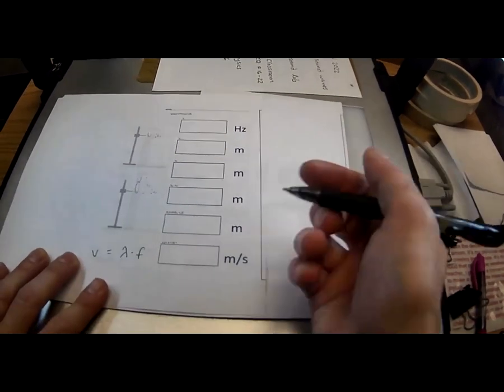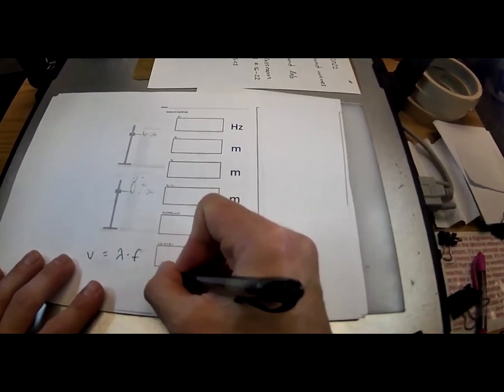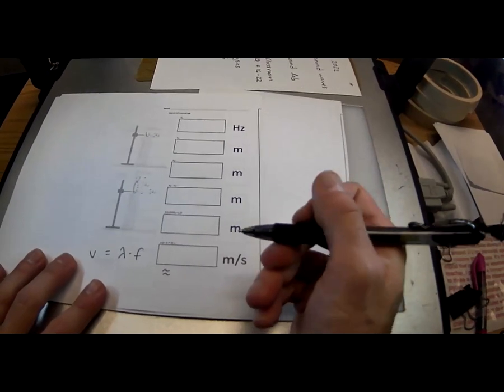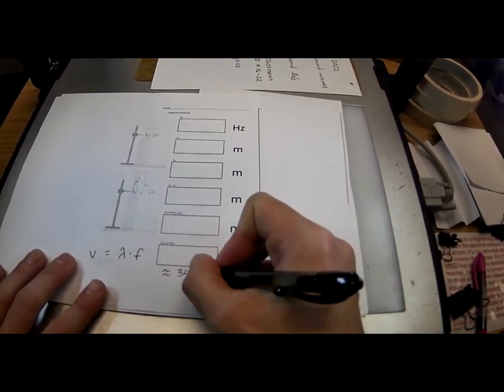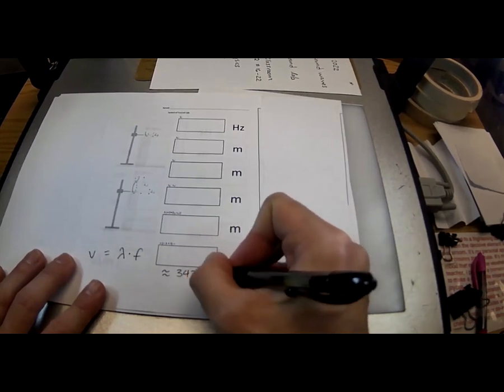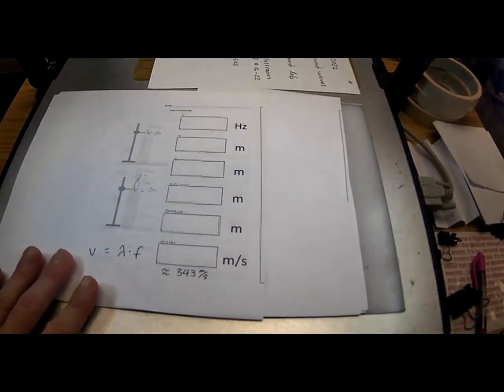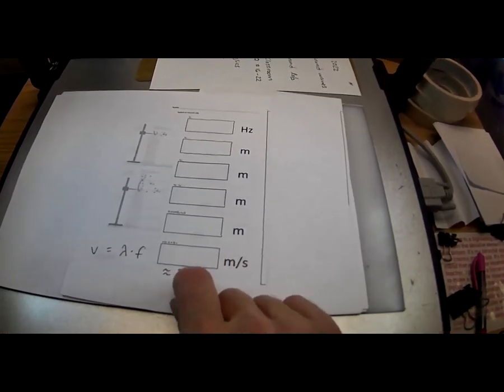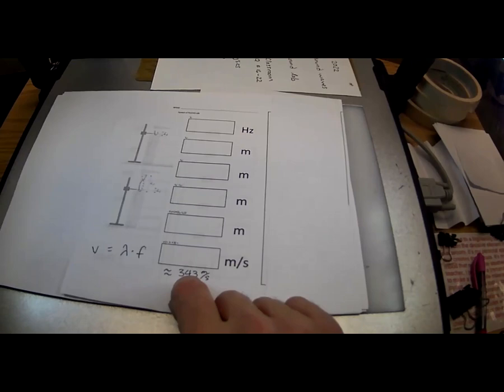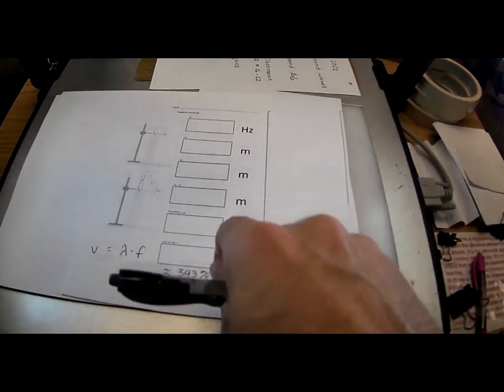Okay. And you know what the speed of sound is? It should be approximately... does anybody remember the number? Yeah, about 340, 343, somewhere there. Meters per second. Speed of sound, right? So if you said 340, 343, anywhere in there would be good. This is just a ballpark estimation, right? It depends on the temperature, blah, blah, blah.